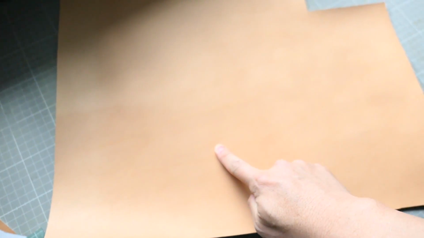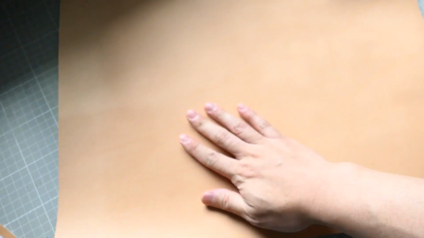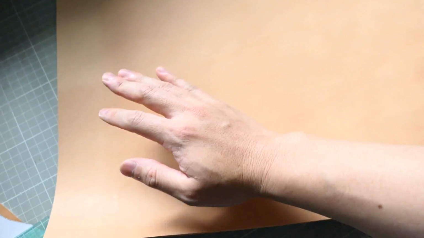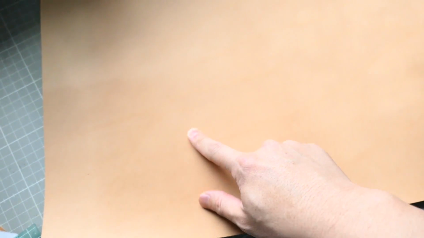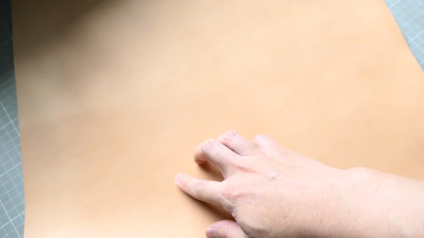I'm not really nitpicking. It's visible to your bare eyes. I think it's just the camera that doesn't catch it well. These are the neck wrinkles. You can see around here as well. This is not a poor quality leather. This is very top quality vegetable tan leather. But this shows the neck wrinkles, and this is just unavoidable. It's from the natural material.